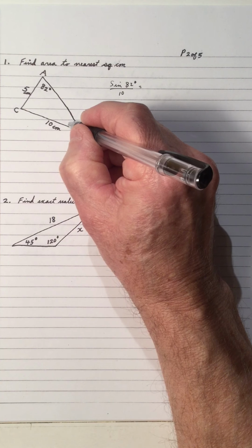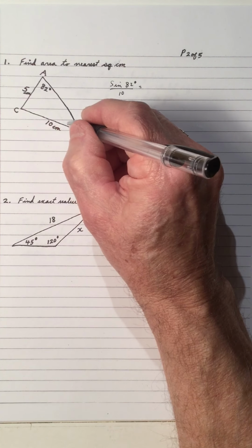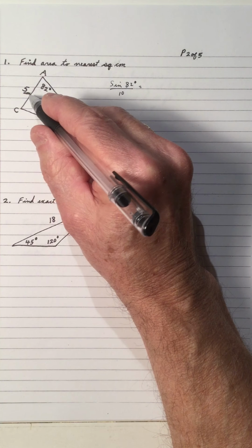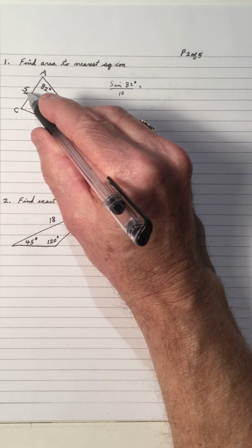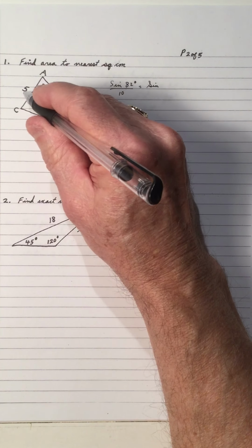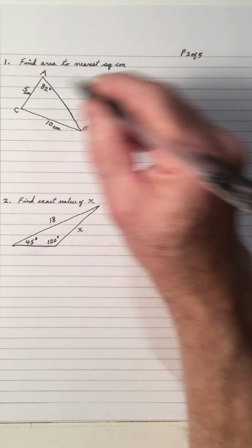I can pick up angle B, and after I get angle B, then I can subtract from 180 the two of these to get this angle. And because I need the area of a triangle, I need two sides and an included angle. So let's get angle B first, and then we'll get angle C and use these two sides and the angle here to do the area.